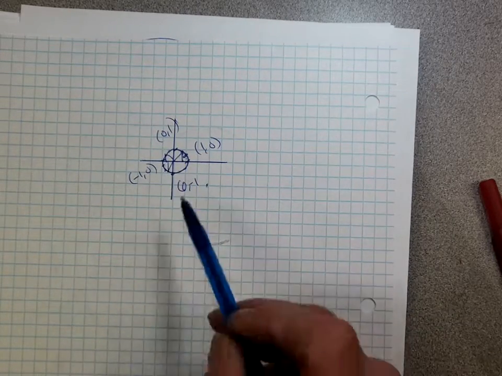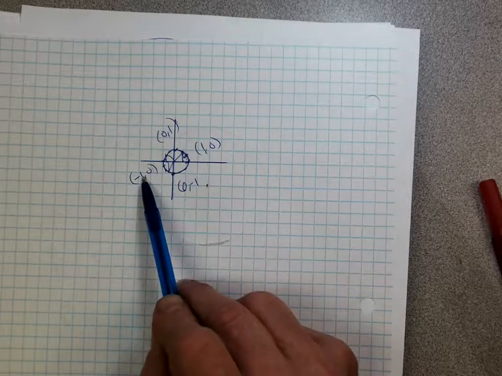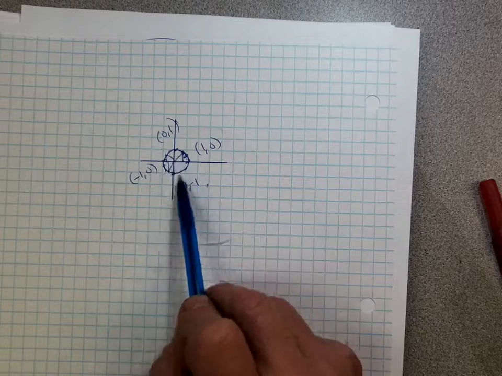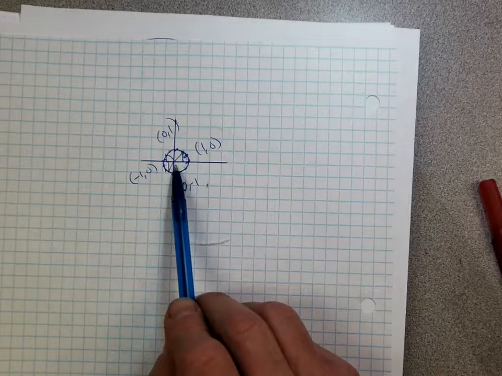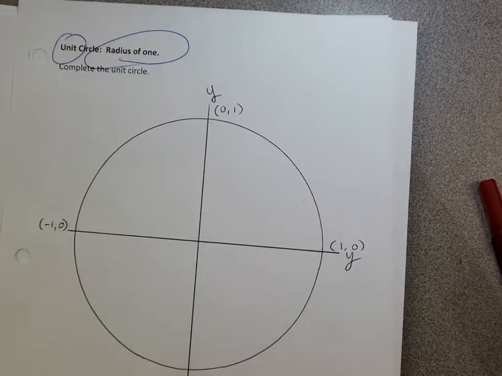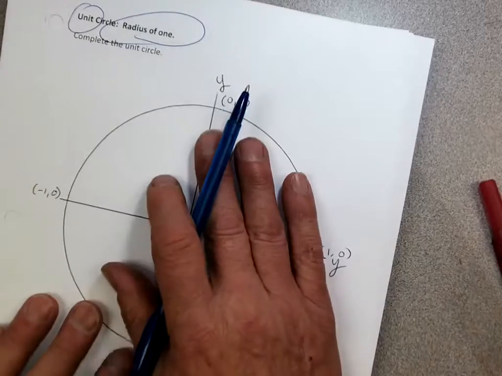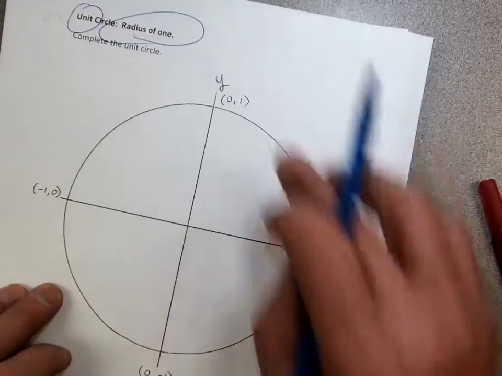And if it's on the grid, then of course these points are 1, 0; 0, 1; negative 1, 0; and 0, negative 1. So this circle that we're going to draw is really this little. But the problem is there's so much to put on this that we actually want to blow it up and take a look at it from here. But we've got to remember that this came from the grid. So this is my x-axis and this is my y-axis, right?